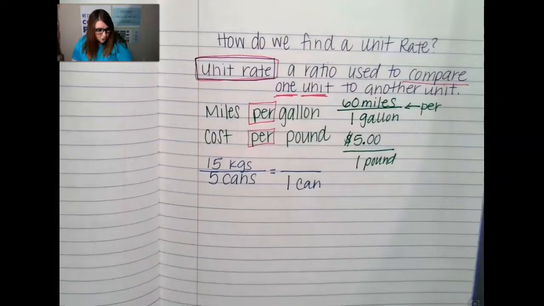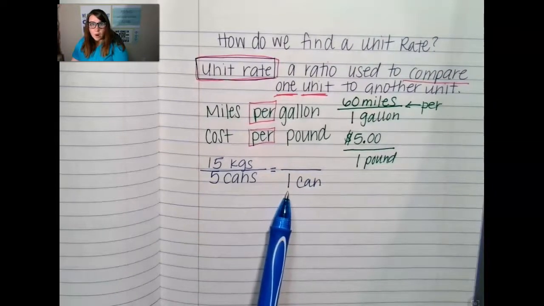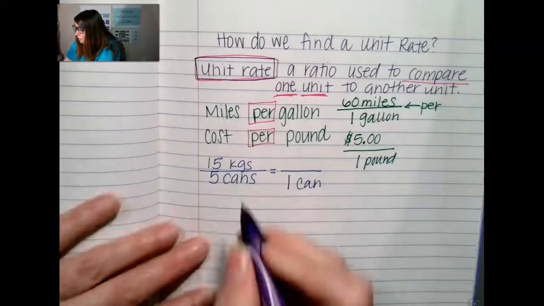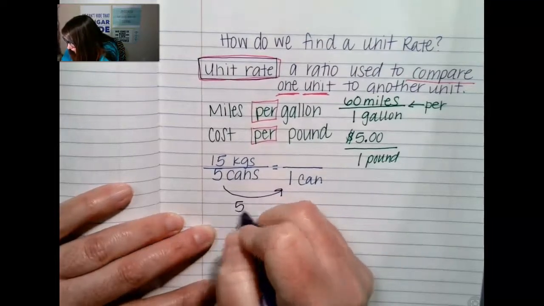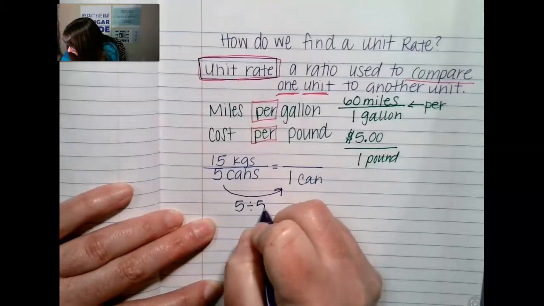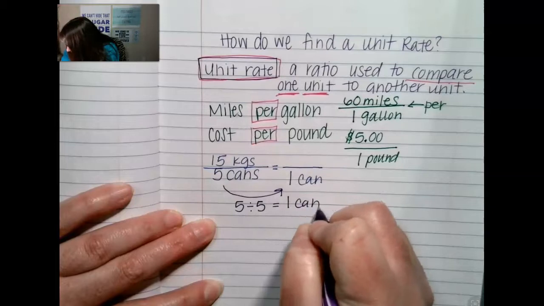So if I want to get to 1 can, how do I get from 5 to 1? Well, I divided by 5. So 5 divided by 5 equals 1 can.